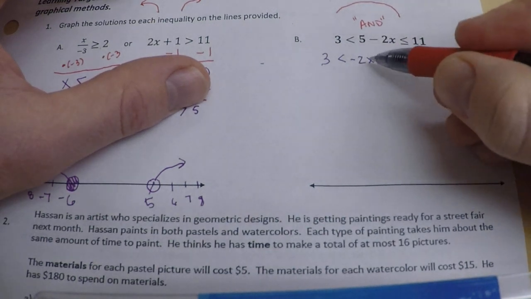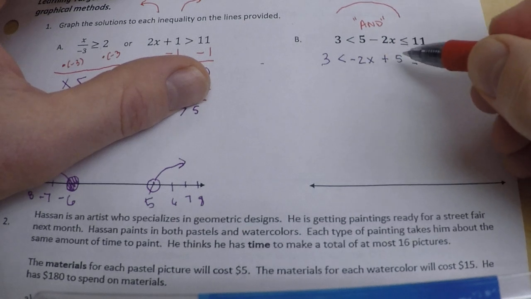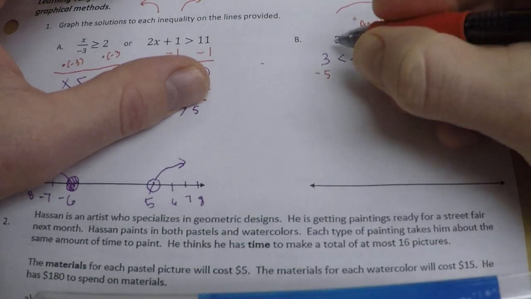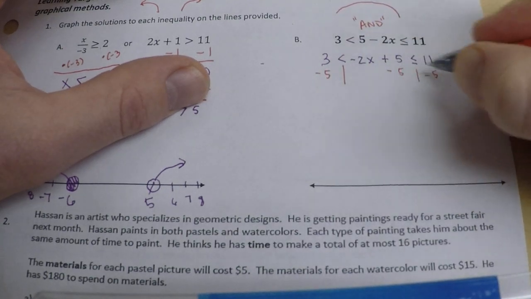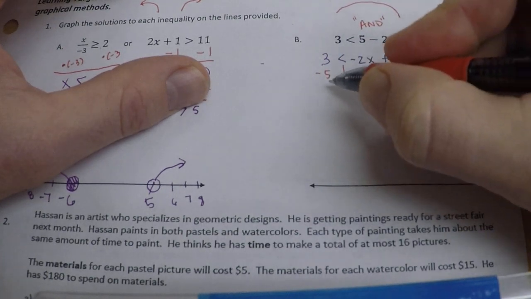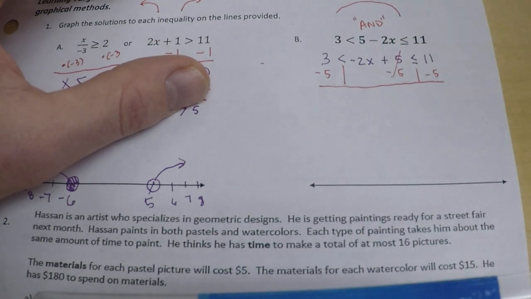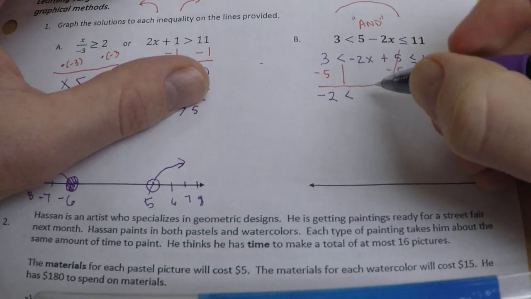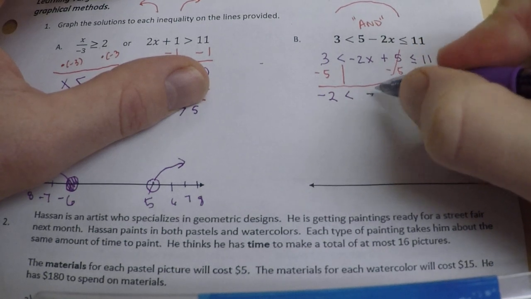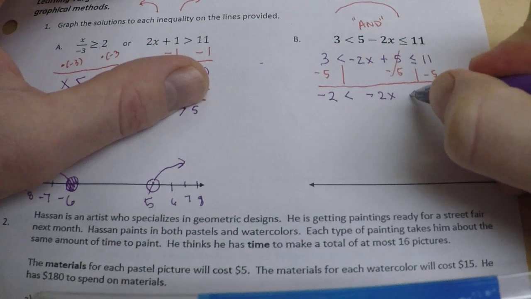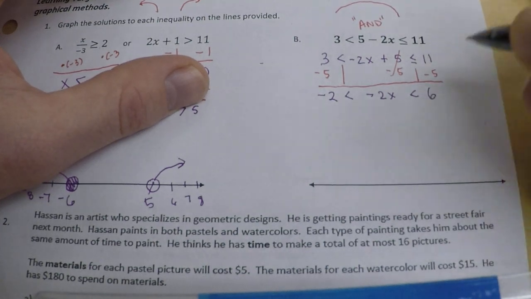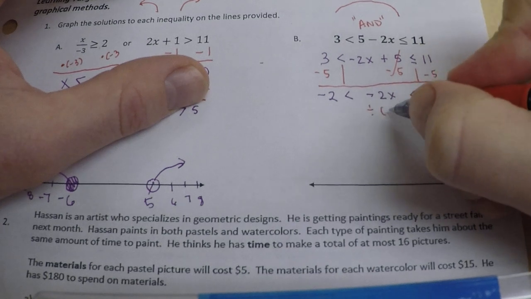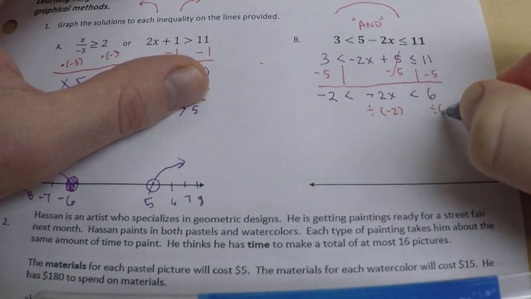So now let's solve this. I'm trying to get x by itself, so -2x plus 5. Let's undo the plus 5 by subtracting 5. Notice I have to do it in all 3 sections. So this will cancel. So 3 minus 5 is -2. And then I have -2x left. 11 minus 5 is 6. To undo the multiplication of -2, I need to divide by -2, all 3 sections.